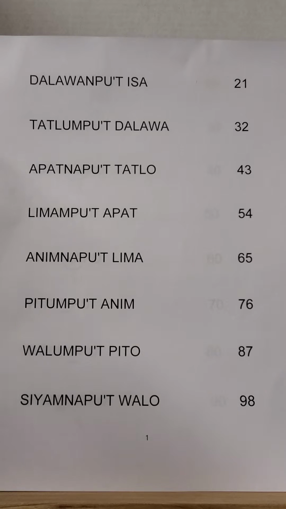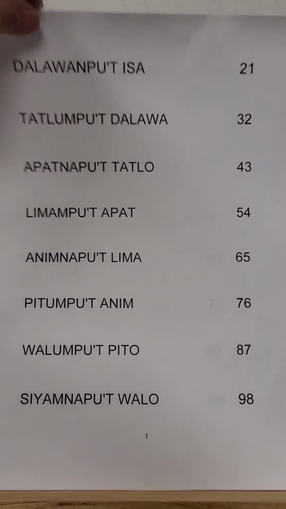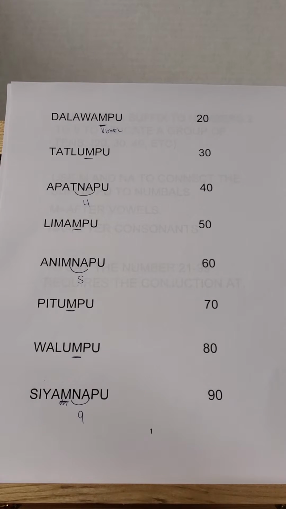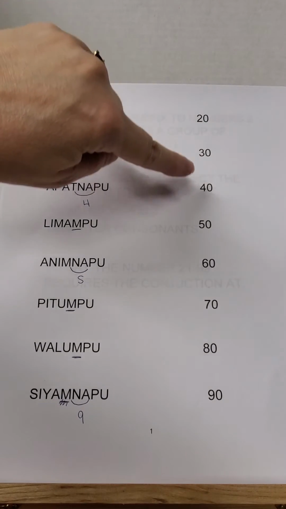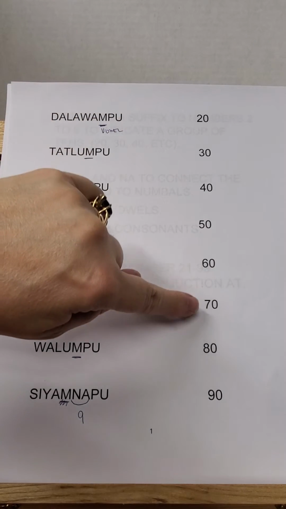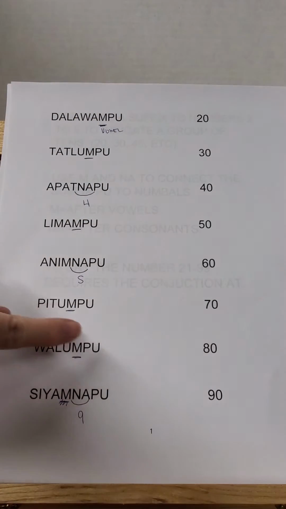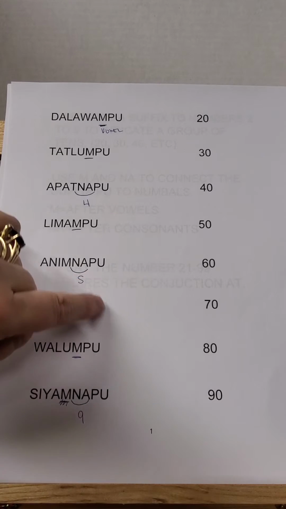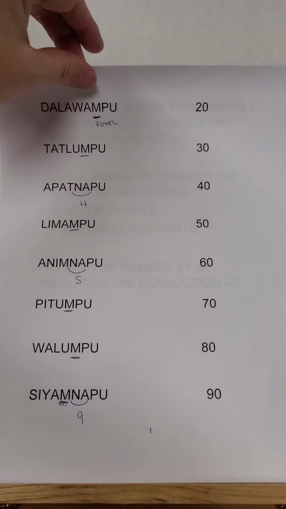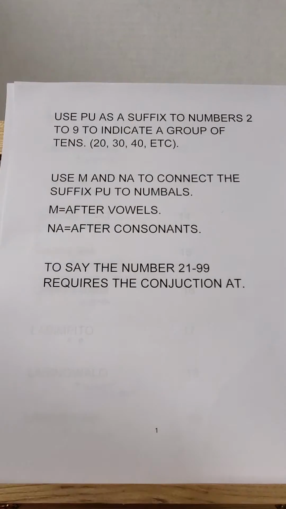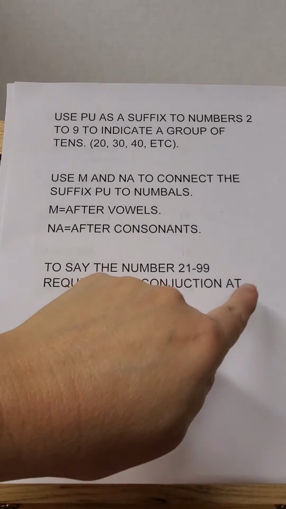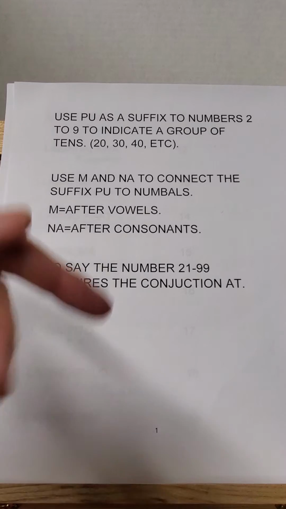Now the first part would be what we just went through here, with the 20, 30, 40, 50, 60, 70, 80, 90. So the pu is at the end, apostrophe T, is the conjunction of at, which is Tagalog for and.